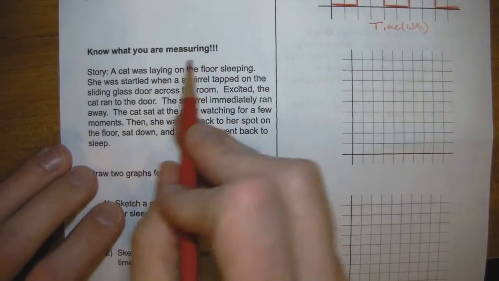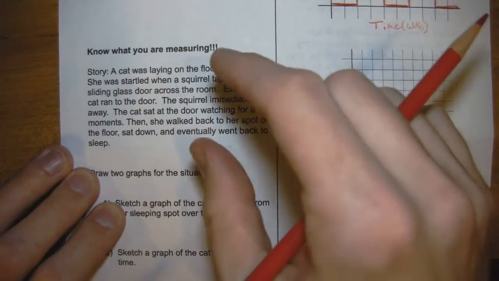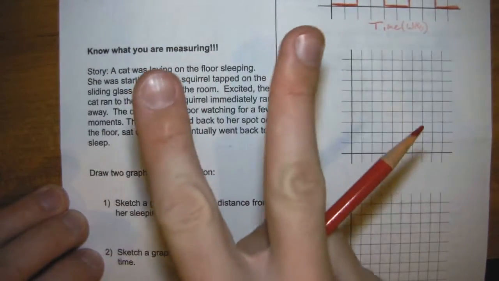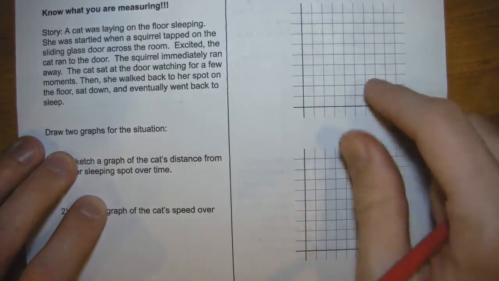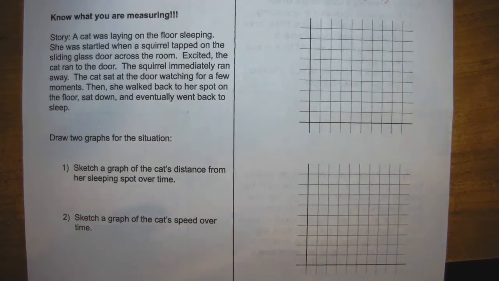So here's what we're going to do. I made up a story about a cat. It's here. And we're going to draw two different graphs for the exact same story. And I want you to see how different those graphs play out. All right, so let's read the story first, and then we'll look at what we're trying to measure.